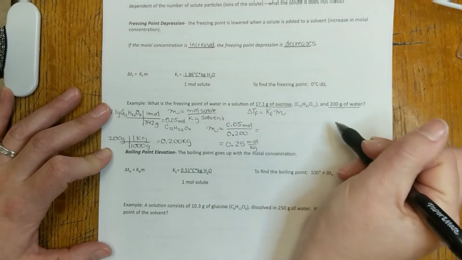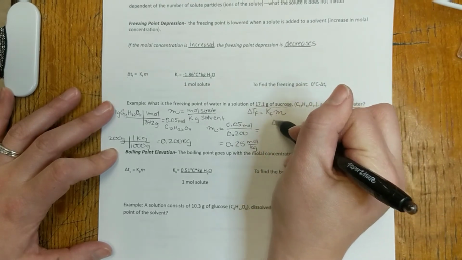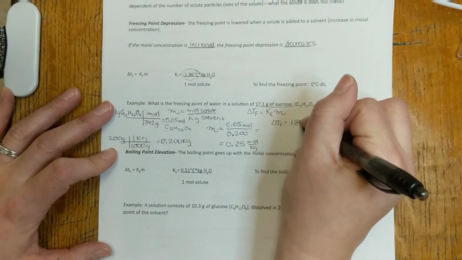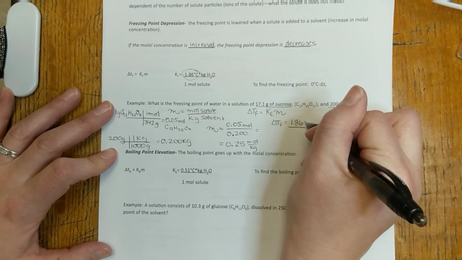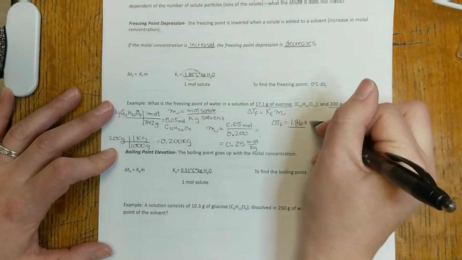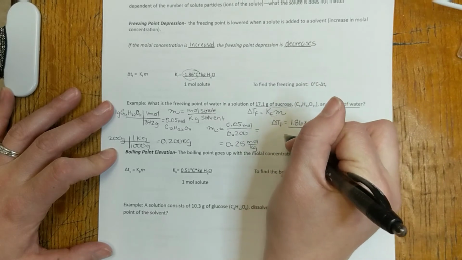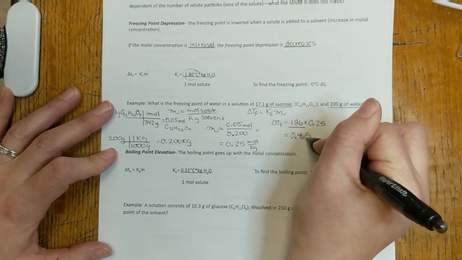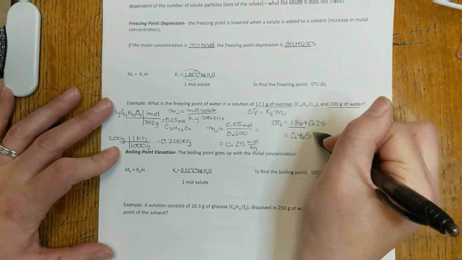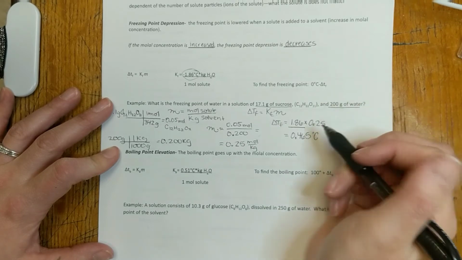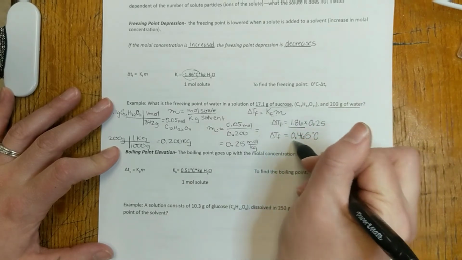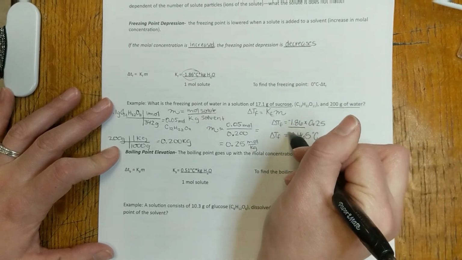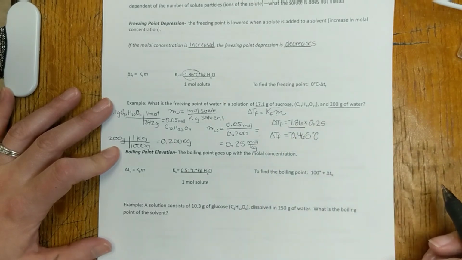So now to find my change in freezing point, I take change in Tf is equal to Kf, which is my constant here, my 1.86, times my molality, which is 0.25. When I multiply the two together, I get 0.465. My units here are degrees Celsius. This means that my change in freezing point was 0.465 degrees Celsius. This is a negative value here. So it went down 0.465 degrees Celsius.